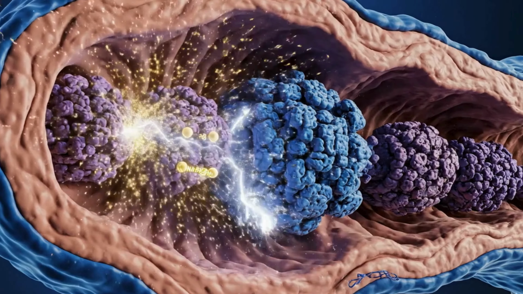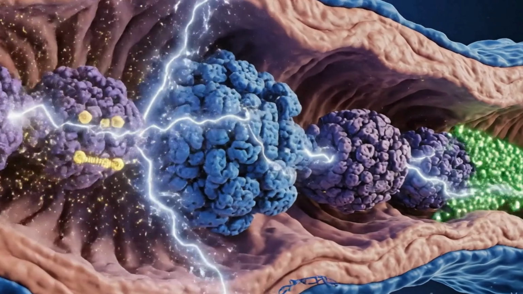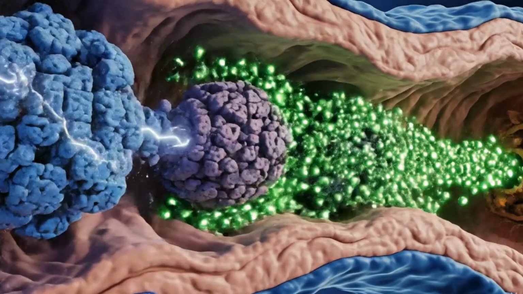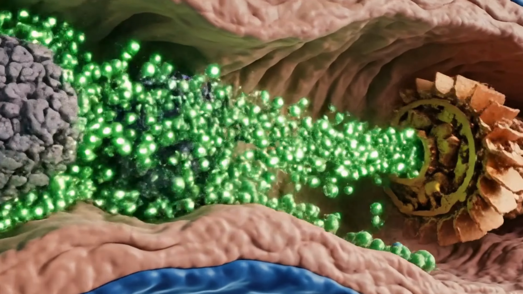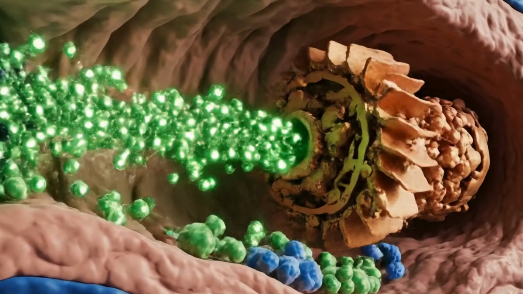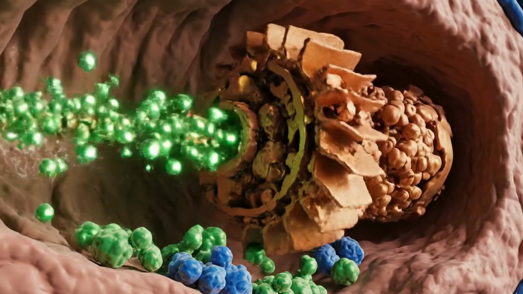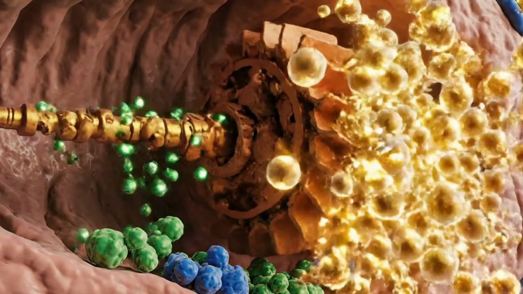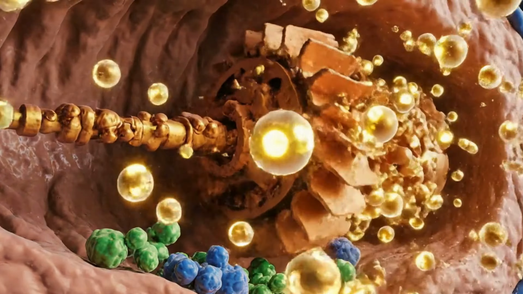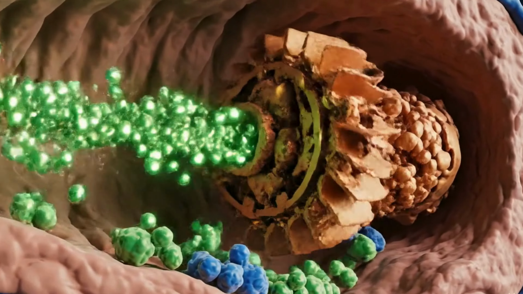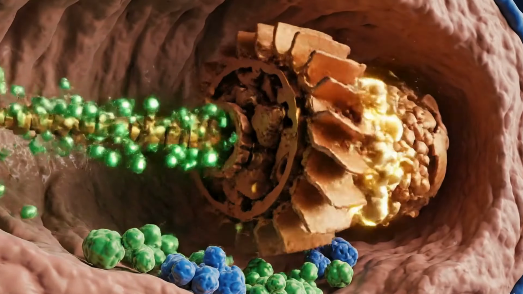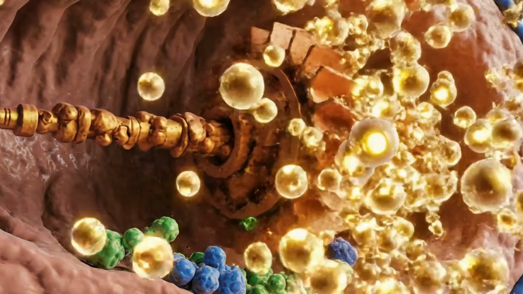On the inner membrane, electrons from NADH and FADH2 move through protein complexes, the electron transport chain. Their movement pumps protons into the space between membranes, creating a strong gradient. Protons then flow back through ATP synthase, a tiny molecular machine that spins and makes ATP, the cell's energy currency.